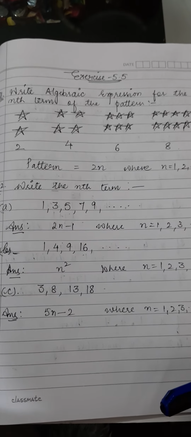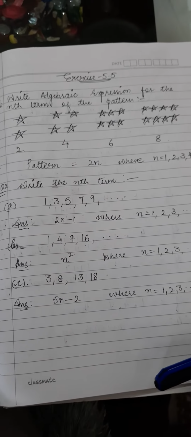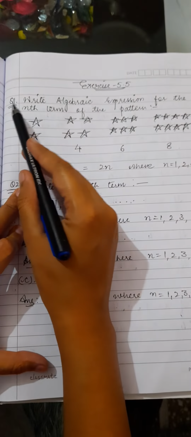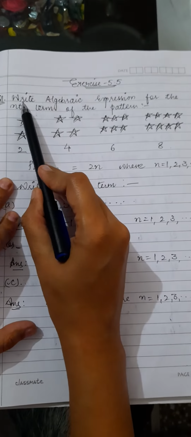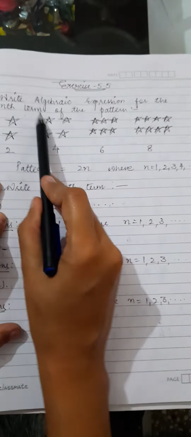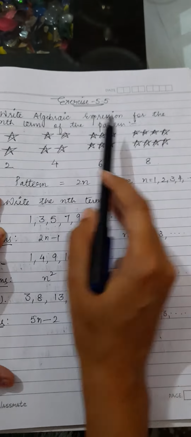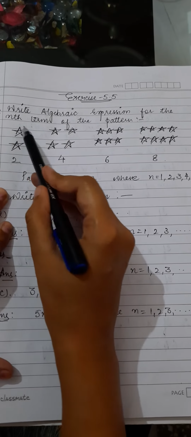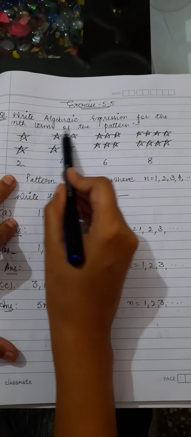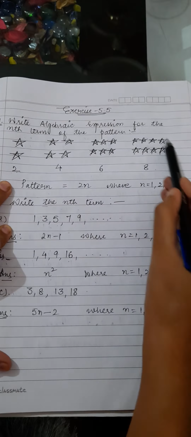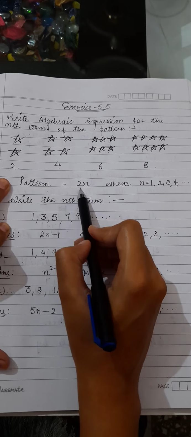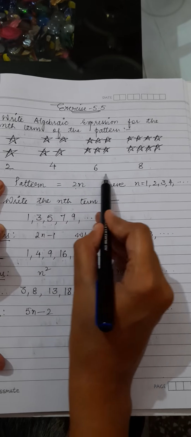Only 4 parts are there. That's it. This is the only exercise 5.5. Now, first question is, write algebraic expressions for the nth term of the pattern like this. In the first one, 2 stars are there. In the second one, 4 stars are there. Then 6, then 8.